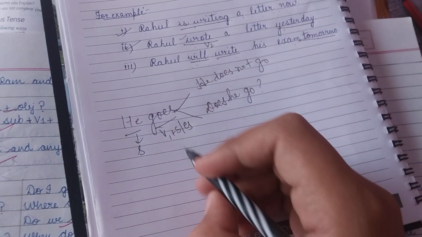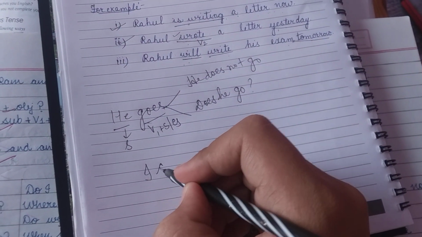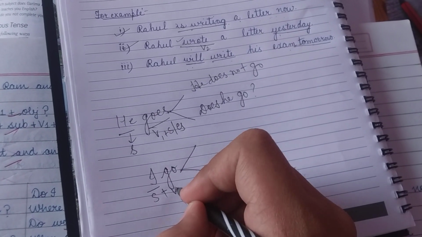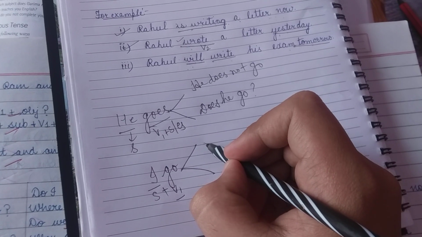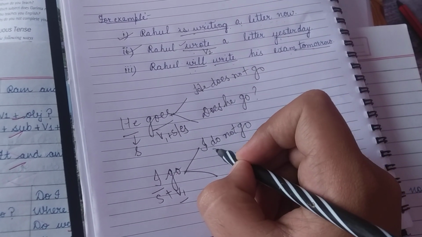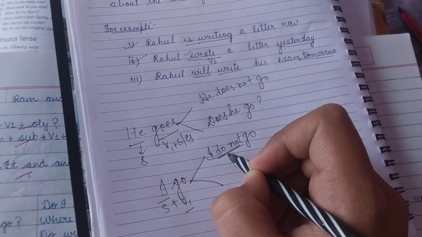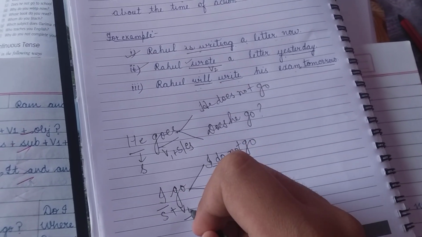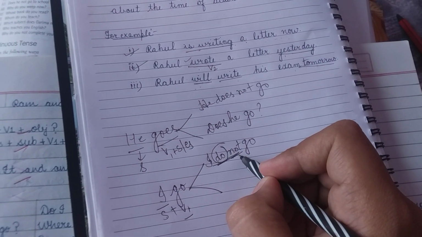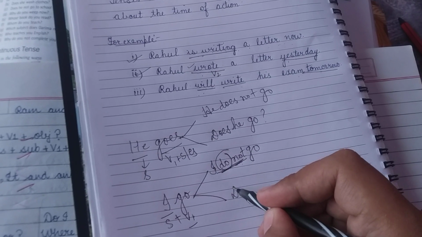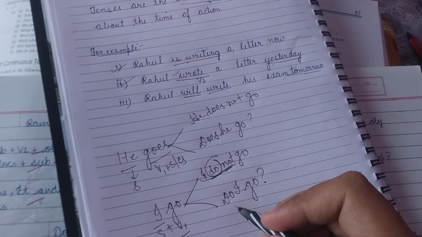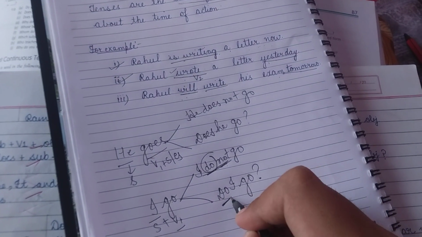Second is I go. I go again will be first form. Here it is I do not go. The reason of do is do not. We are using do not with subject and verb first form, and when first form is there we are using do, and to make it negative we are using not. For interrogative, do I go? Why I told you, because do will come in the beginning, subject is I, and go again is first form.